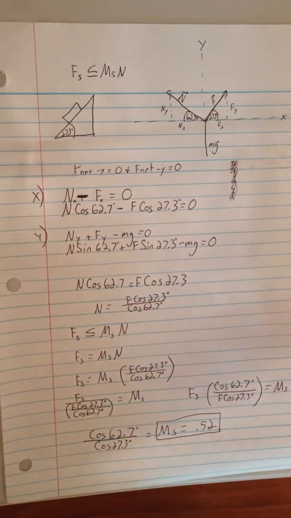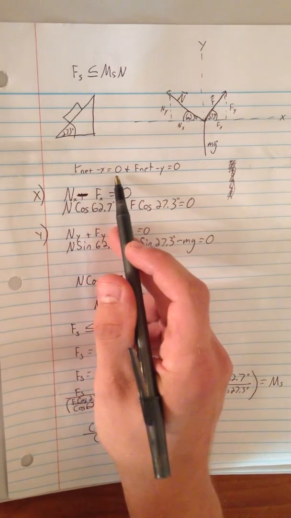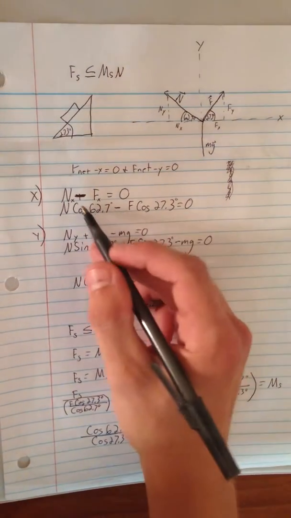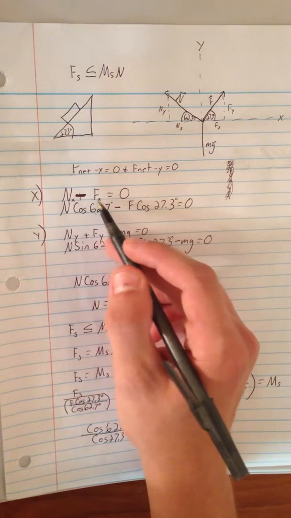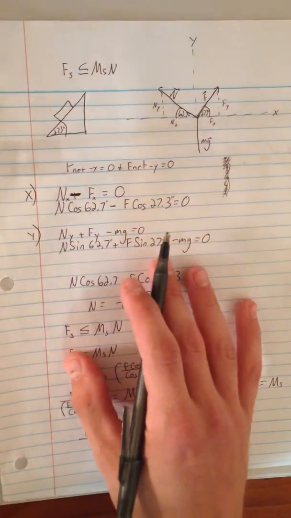We know that because nothing's moving, the F net of x is going to equal 0, and the F net of y is going to equal 0. Now let's look at the x's. We know that Nx minus Fx is going to give us 0 because it's not moving. So let's focus on the x's.